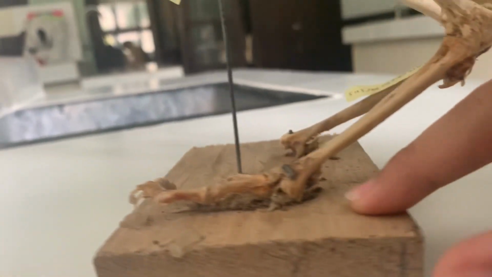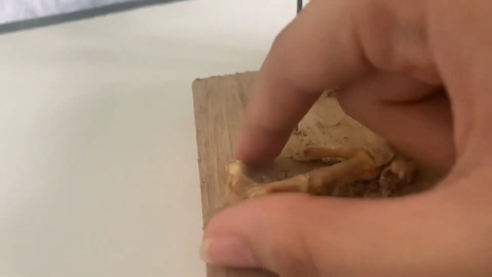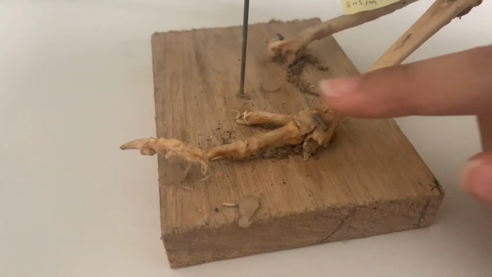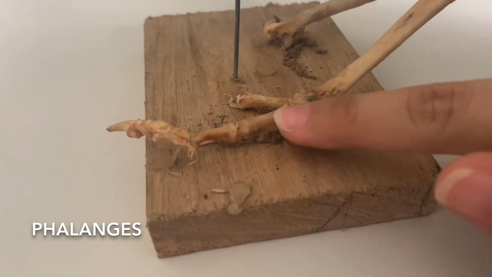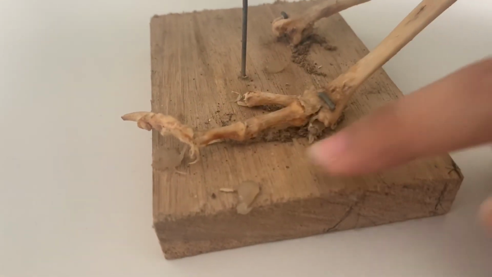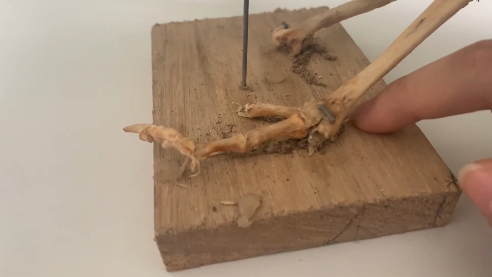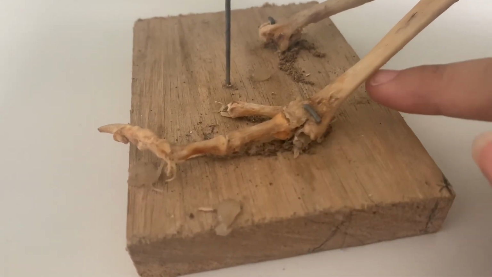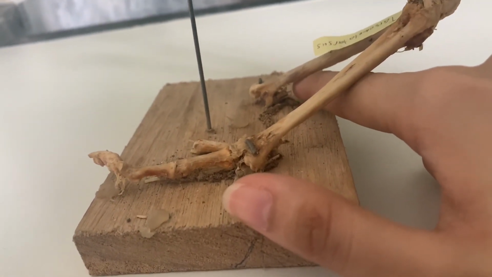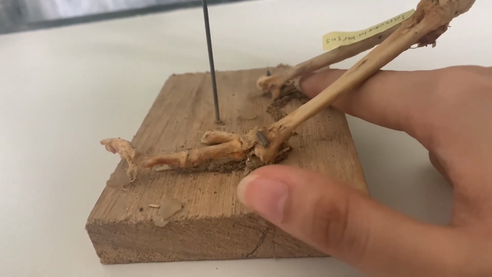And then down to our feet, important for walking and sabong, we have the phalanges. It should have 1, 2, 3, and 1 back here, phalanges. And the spur should be right here, because that one should be phalanges.